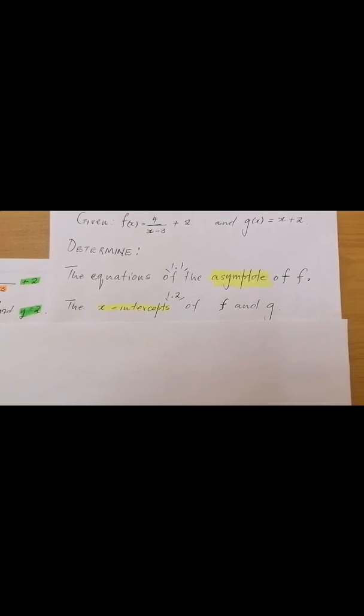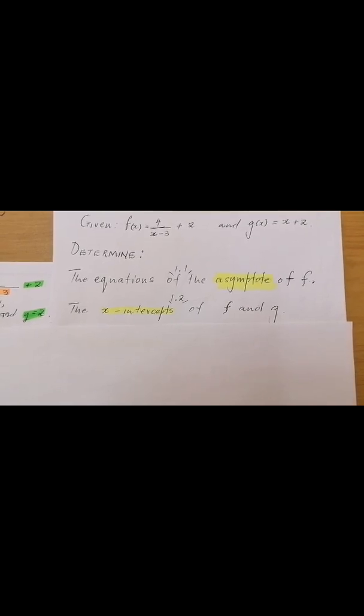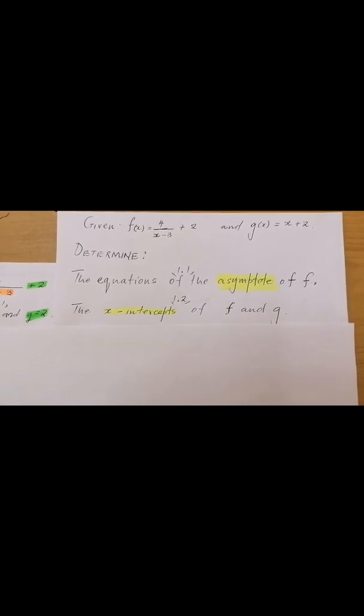Determine the x-intercepts of f and g. What are the x-intercepts? The x-intercepts are the points where these two graphs would cut the x-axis.